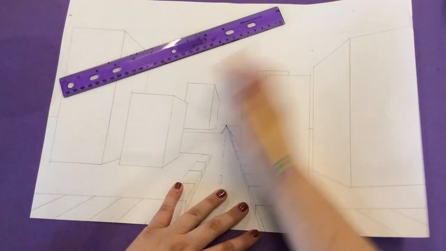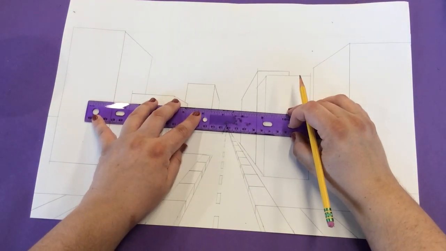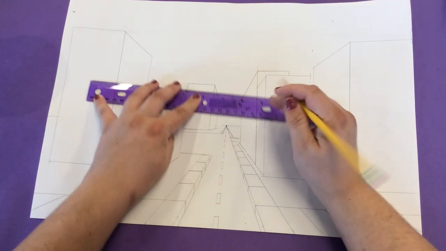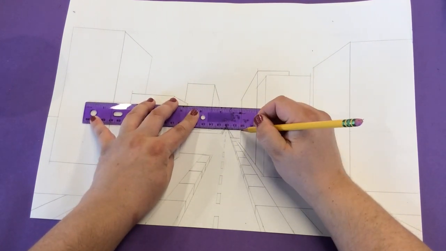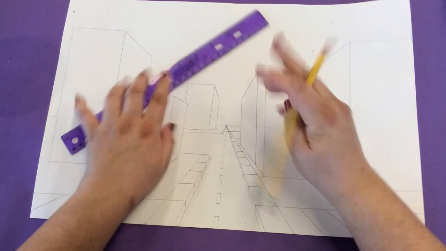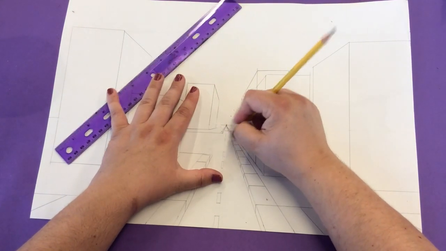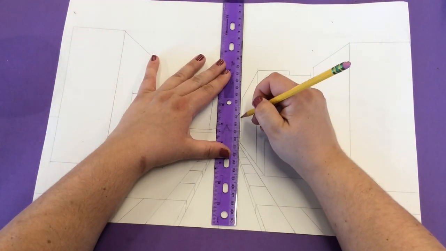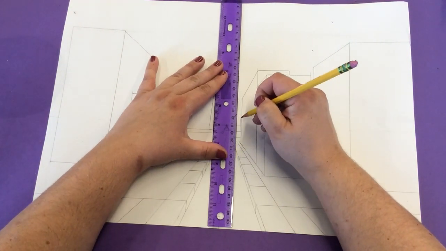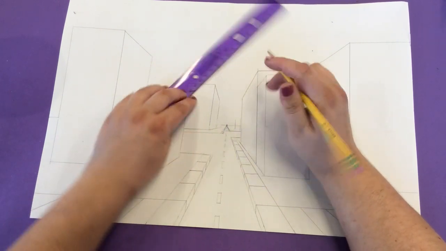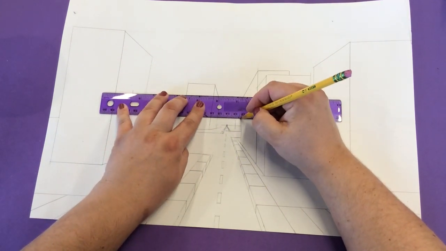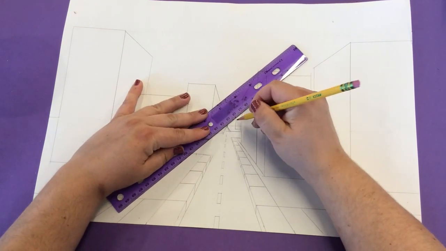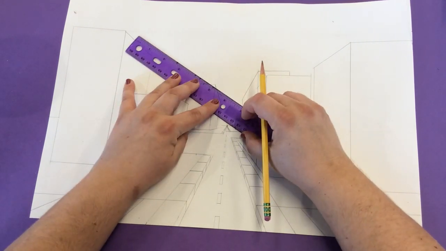Okay, and I think I will make this part here just a little side street that connects. And maybe I'll do just one little building way back here in the distance. This little guy is going to be pretty small, but all of the rules are the same.